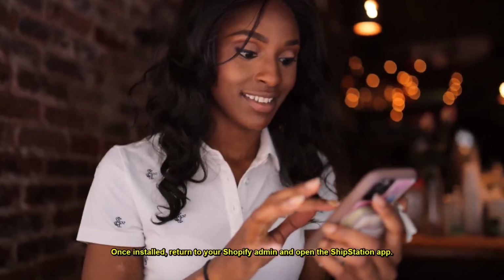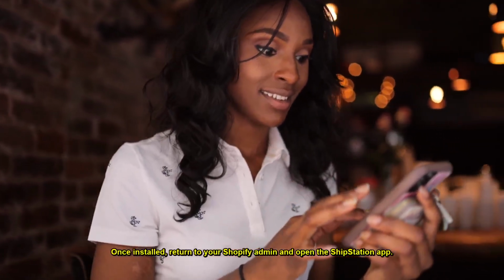Once installed, return to your Shopify admin and open the ShipStation app. You will need to connect your ShipStation account to your Shopify store. Enter your ShipStation account credentials when prompted. After logging in, you'll be taken to the ShipStation dashboard.